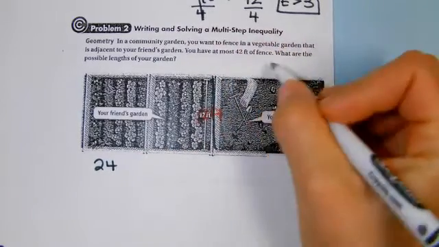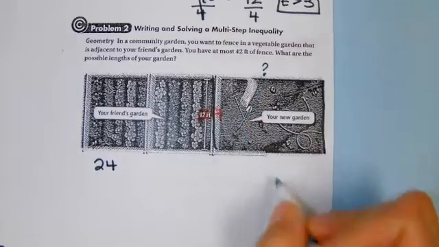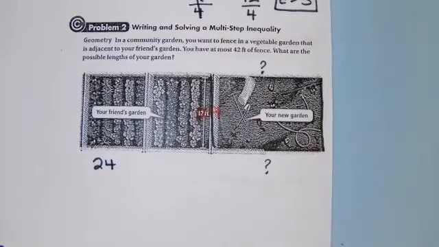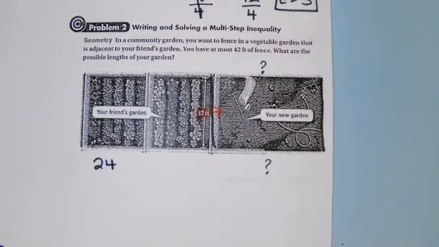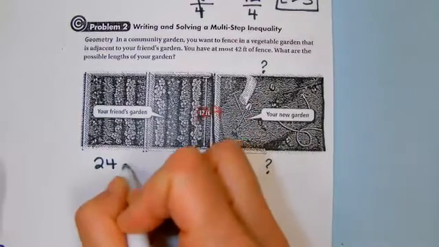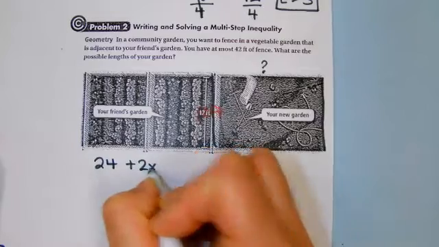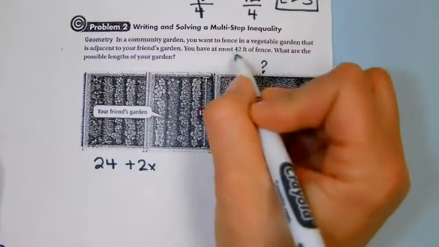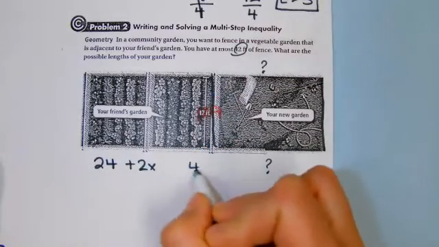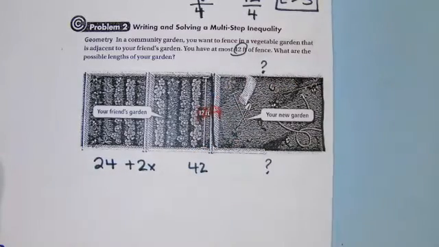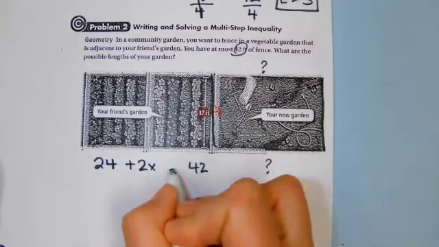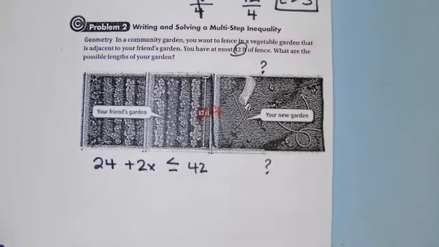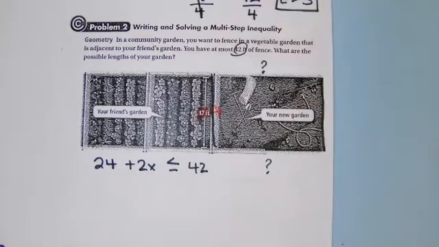What we don't know is how far we can go this way. But we do know that's going to be the same. So we can give that a value of x right now. So 24 plus 2 of our x's. And then we know at most we're going to have 42 feet. So we cannot go over that amount, but it can be equal to it or less than that. So this is the inequality we would be solving.